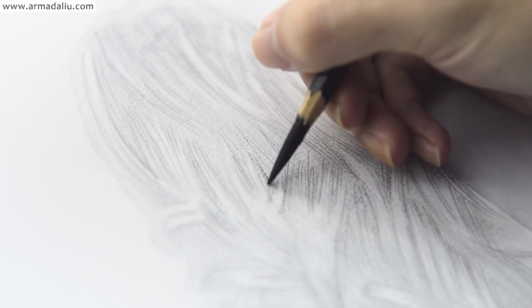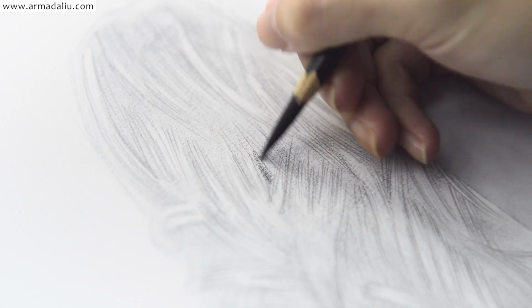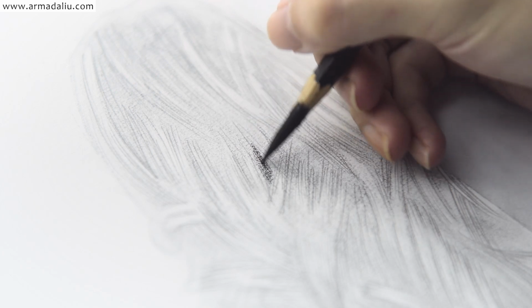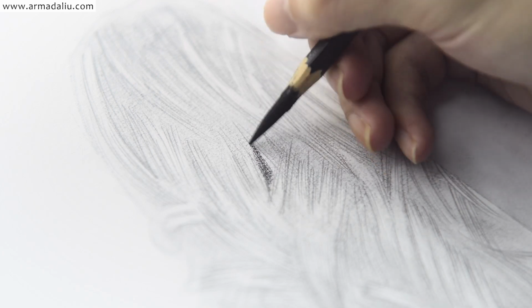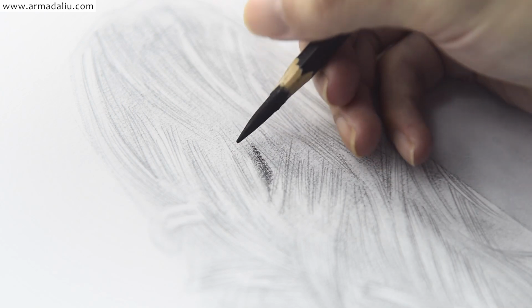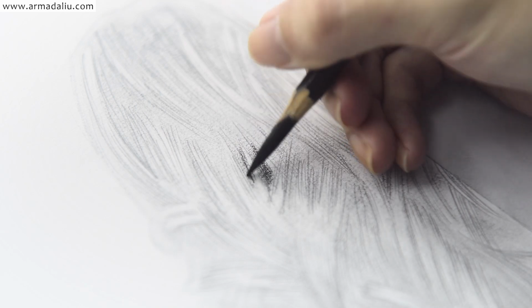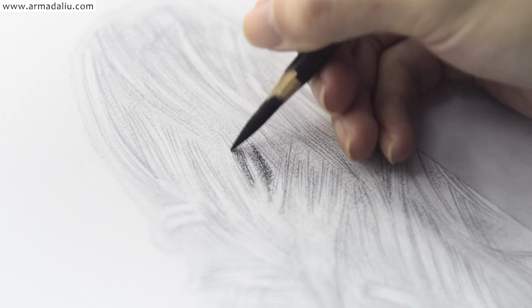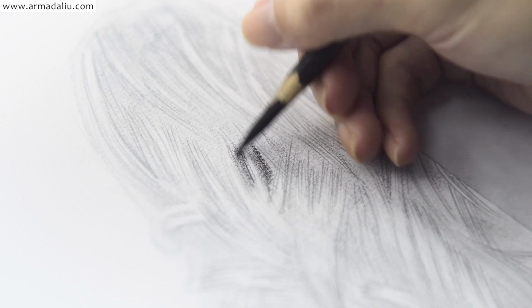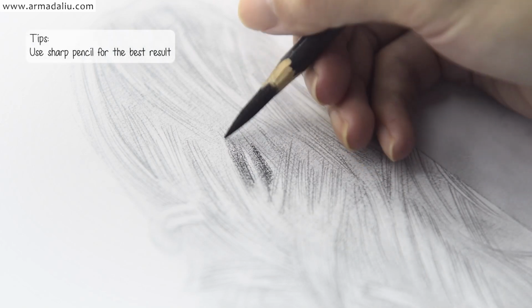Now the texture has been taken care of. The next thing we want to do is to start darkening it. We no longer need to worry about the texture anymore because we already did the indentation. I'm using my sharp 8B Staedtler pencil here, and although I no longer do the texturing, I still need to sharpen my pencil. The sharper the pencil, the better.